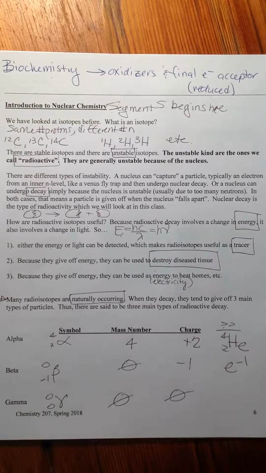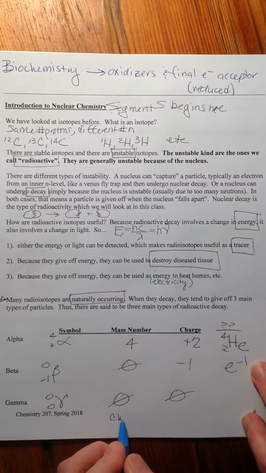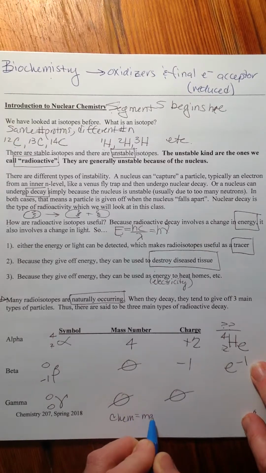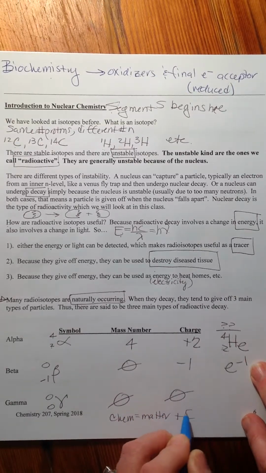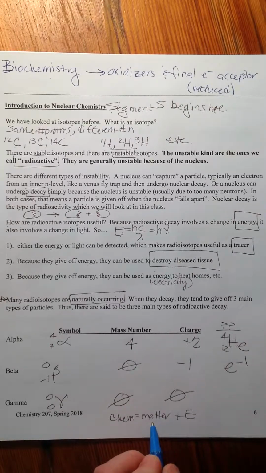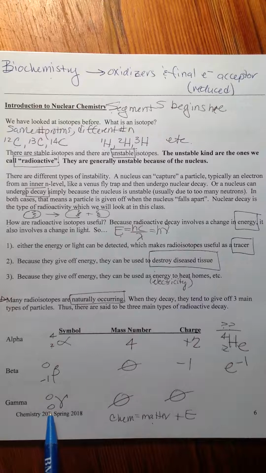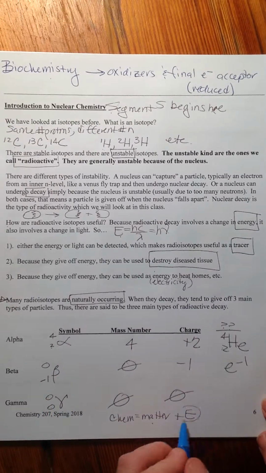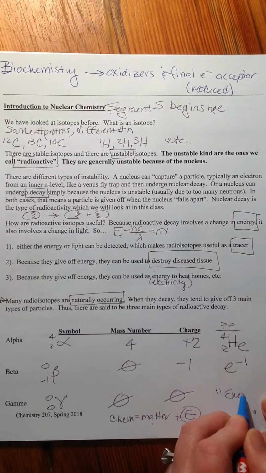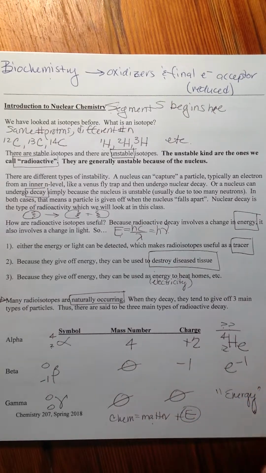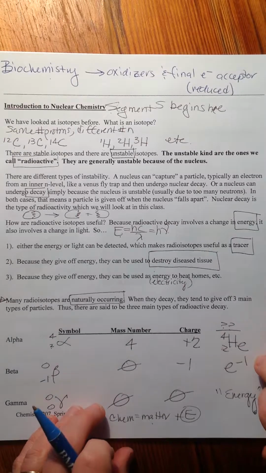And if we remember at the beginning that chemistry is the study of matter plus its energy changes, matter is anything with mass that occupies volume. So the only thing that would be massless and chargeless is what we would call energy. Okay, now it is a quote-unquote particle, but we're going to think of that in terms of energy.